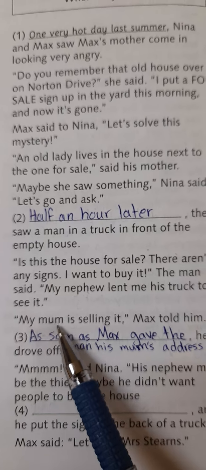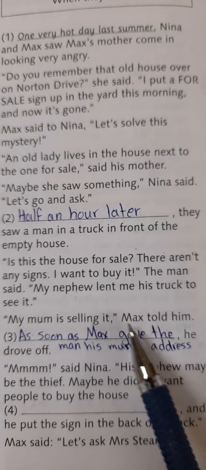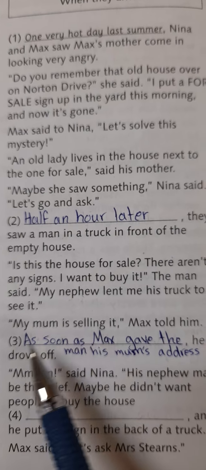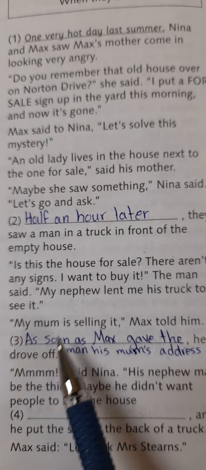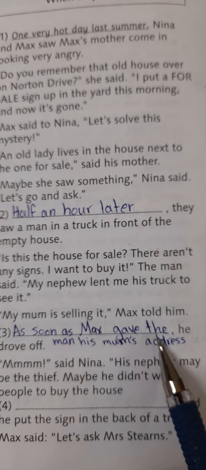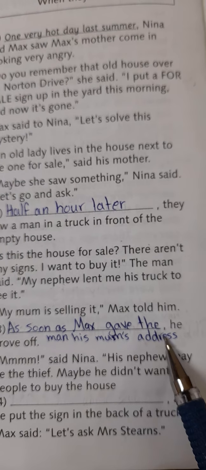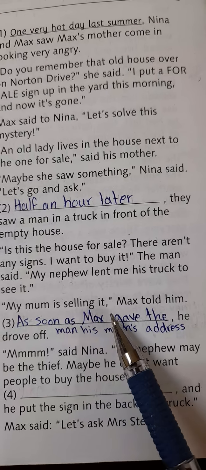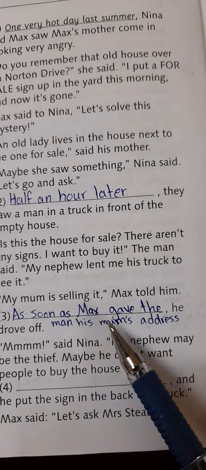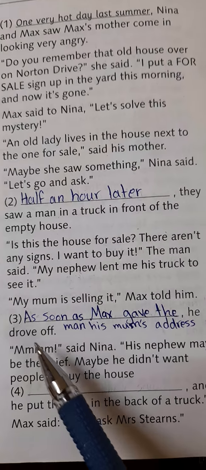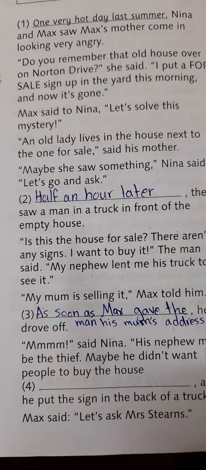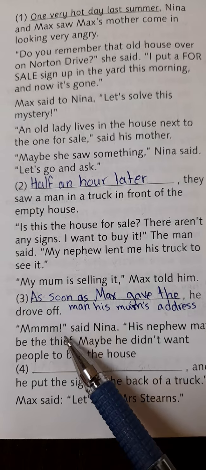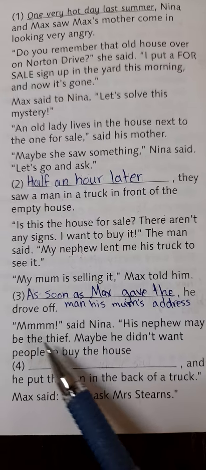So again, my mom is selling it, Max told him. As soon as Max gave the man his mom's address, he drove off, said Nina. His nephew may be the thief.